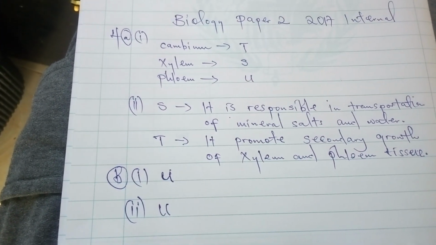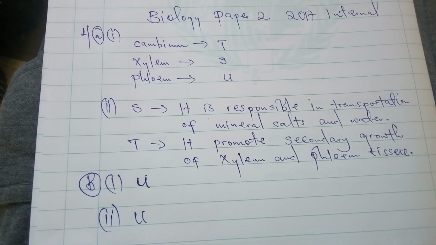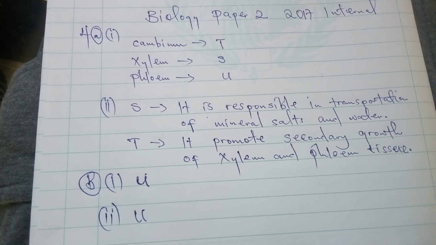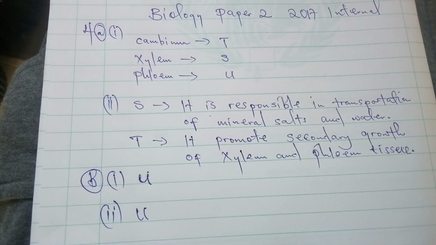So when translocation takes place, the manufactured food is being transported from the leaves to the other parts of the plant.